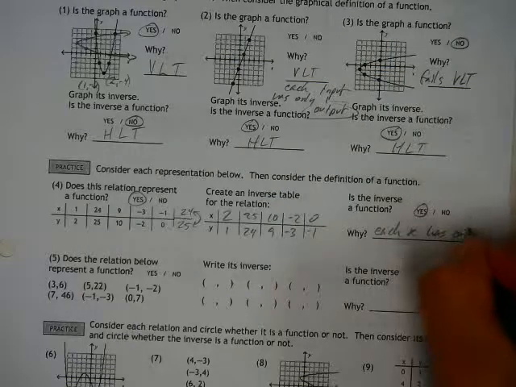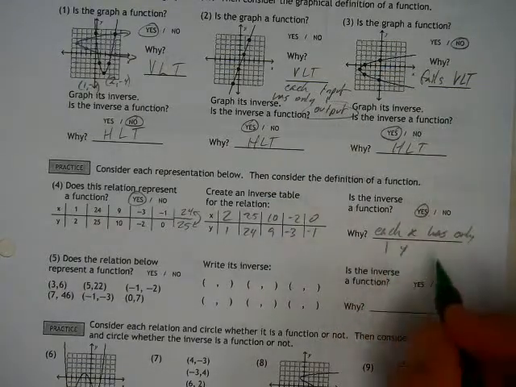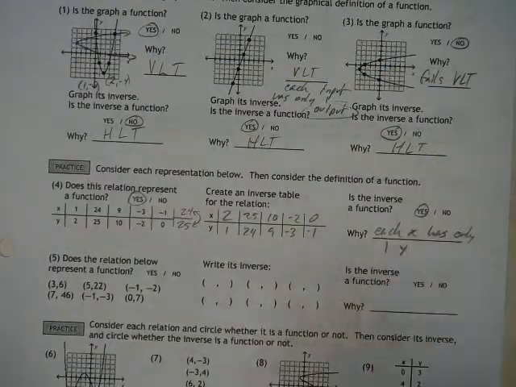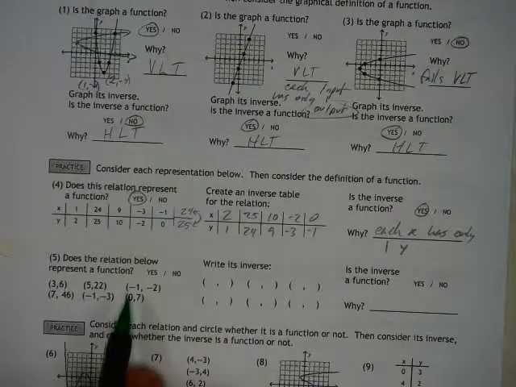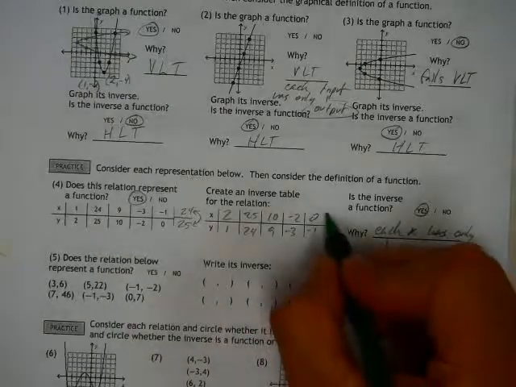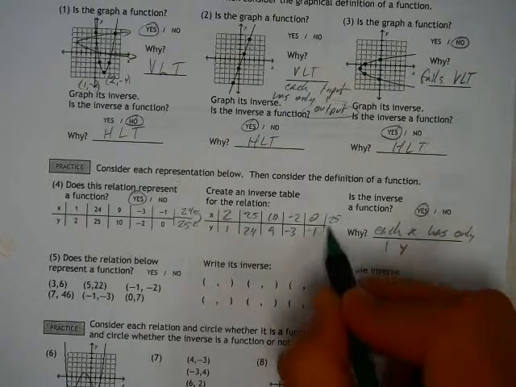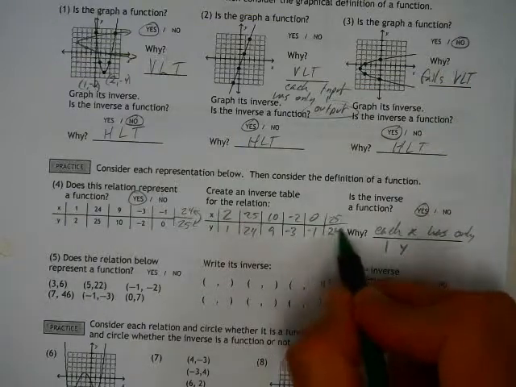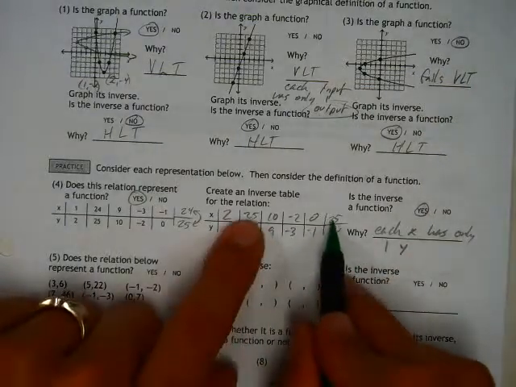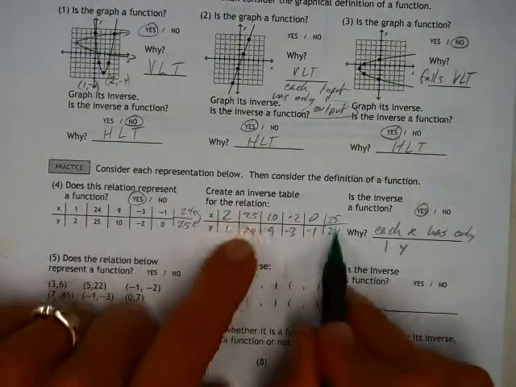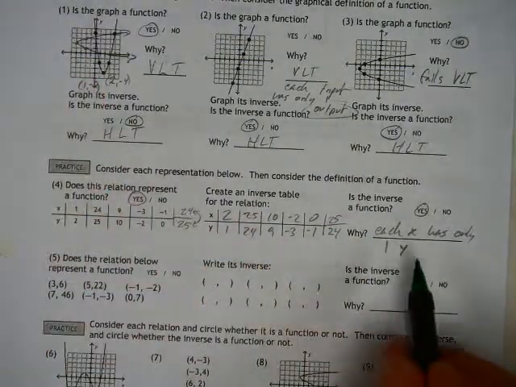Same thing is true here. The inverse is a function, yes, because each x has only one y. Distinctly one y. And let me show you over here. Let me just do this here. Only one y. You might say, well, wait, there's another x value and it has another y value. Well, the other y value is the same y value as the input. So the fact that those are the same means that it is in fact a function.